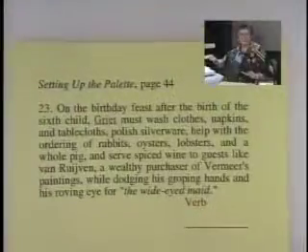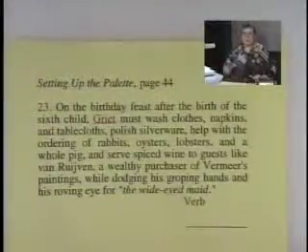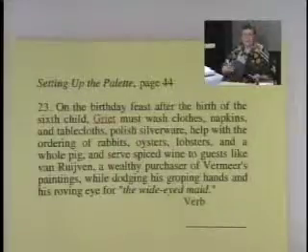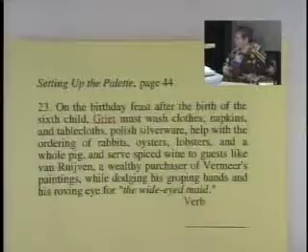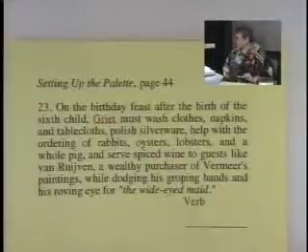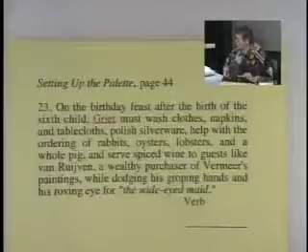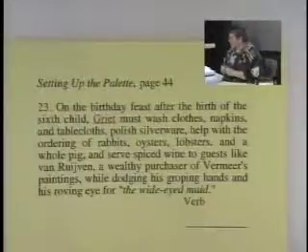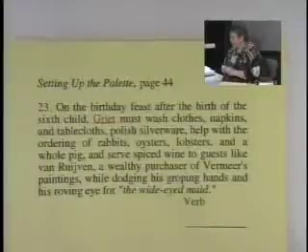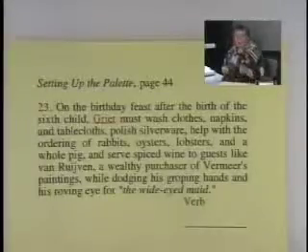Take a look at 23. Now, this was a tradition that was upheld in the time of Vermeer. Every time you had a new child, you had to have a big party. Look at the preparation. On the birthday feast after the birth of the sixth child, Vermeer's sixth child, Greet must wash clothes, napkins, and tablecloths, polish silverware, help with the ordering of rabbits, oysters, lobsters, and a whole pig, and serve spiced wine to guests like Van Rietveen, a wealthy purchaser of Vermeer's paintings, while dodging his groping hands and his roving eye for what he calls the wide-eyed maid.